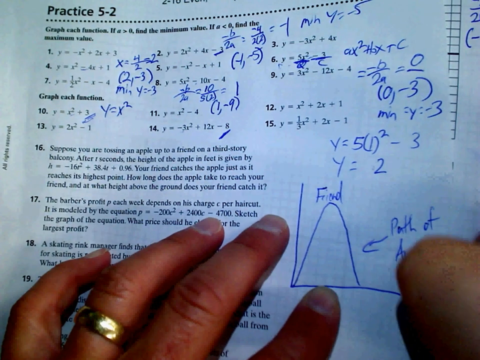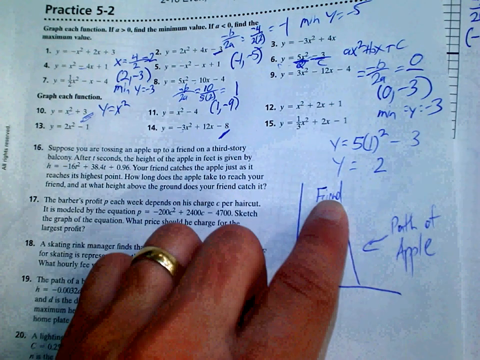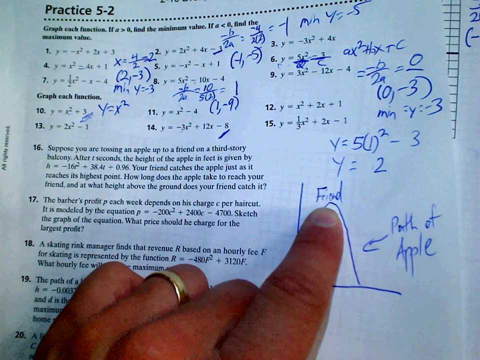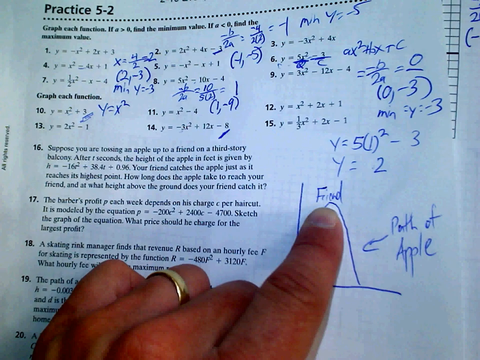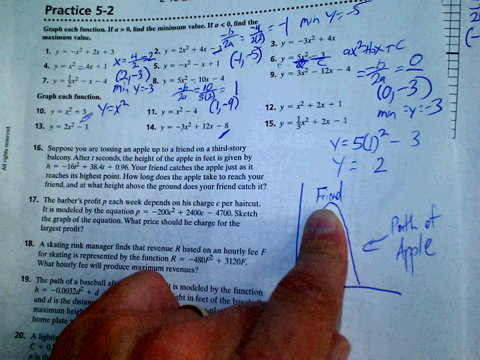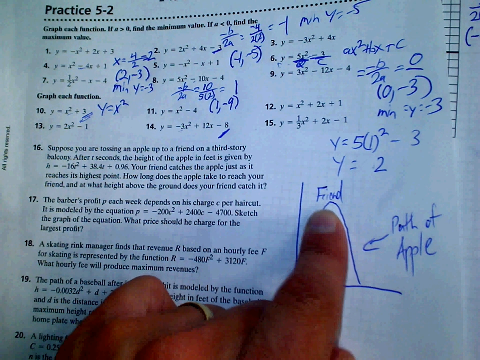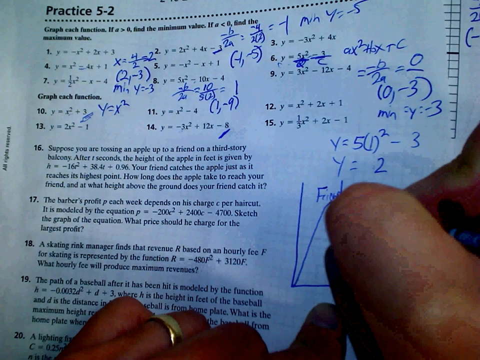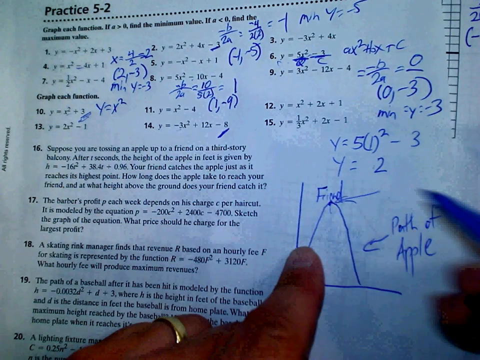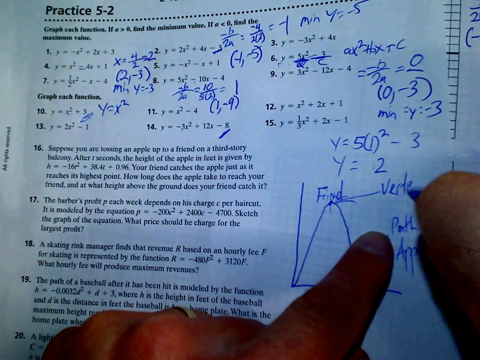Friend catches it miraculously. Where? Highest point. The highest point of that parabola would be its vertex. Well, on the axis. Yes, on the axis. At the vertex. So if I know the vertex, I would know the x. What is the x in this situation?